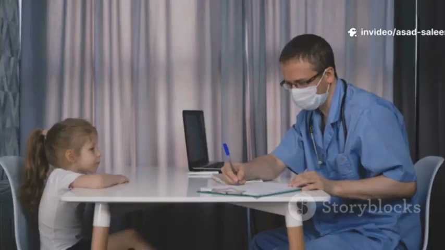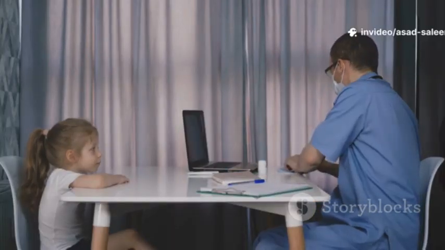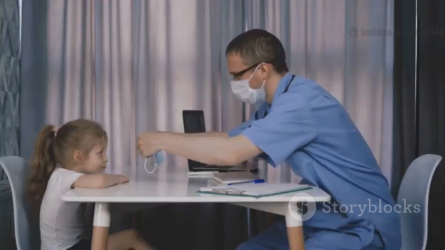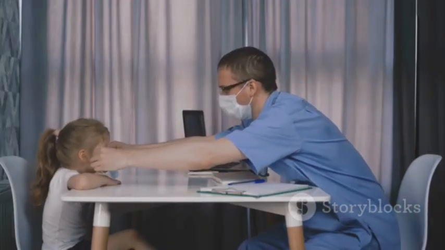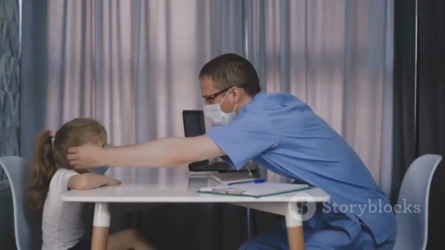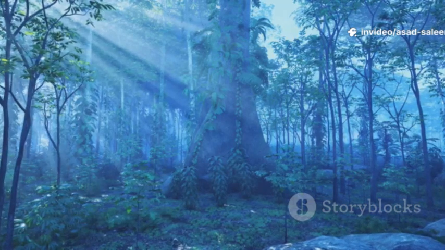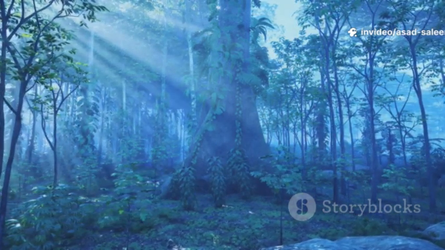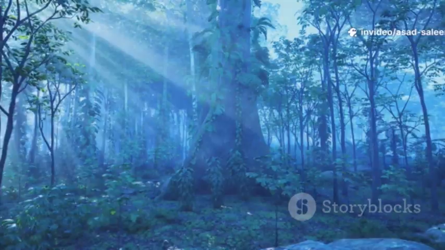In some specific pediatric cases, guidelines may allow for a diagnosis without a biopsy, but for most adults it remains an essential step. Section 6. The path to healing, treatment and lifelong management.